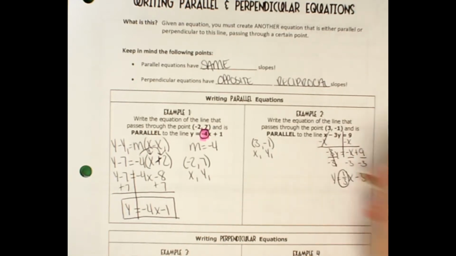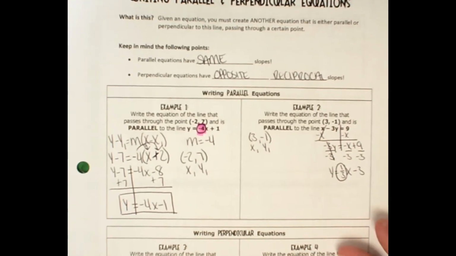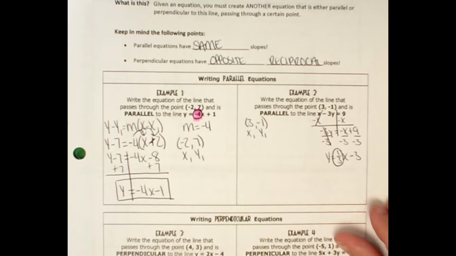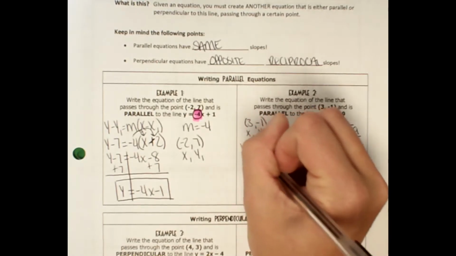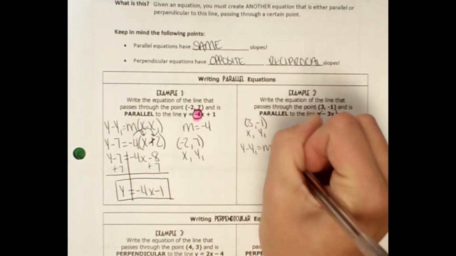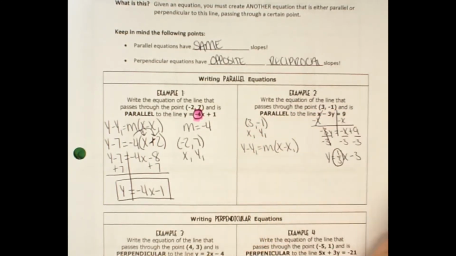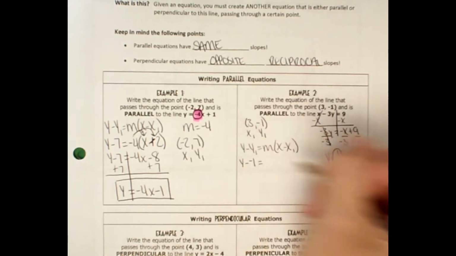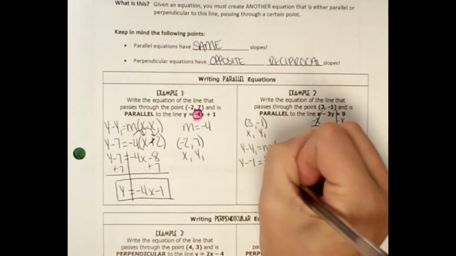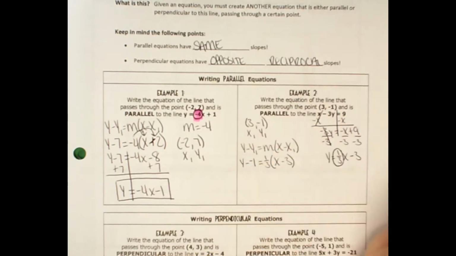So circling my slope, y is equal to 1/3 x. So there's my slope. And then substitute it in. Y minus y1 is equal to m times x minus x1. Substitute in y minus -1 is equal to 1/3 times x minus 3.